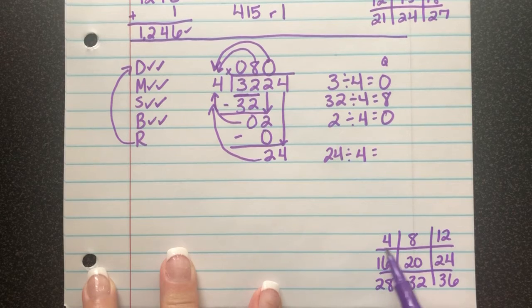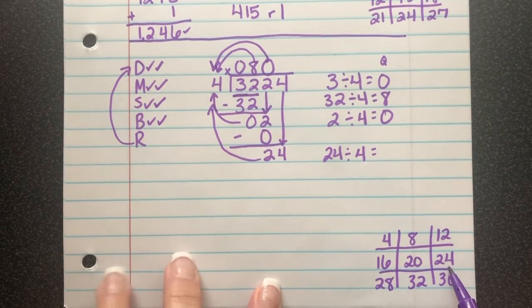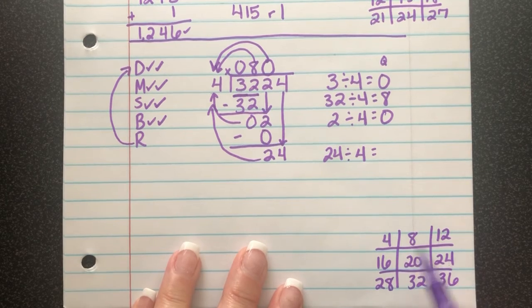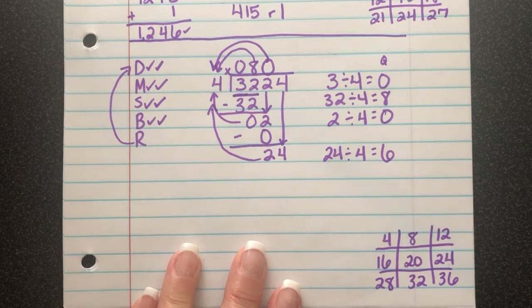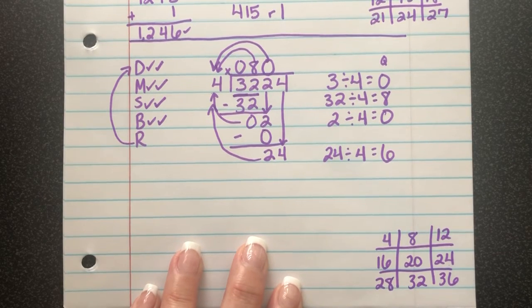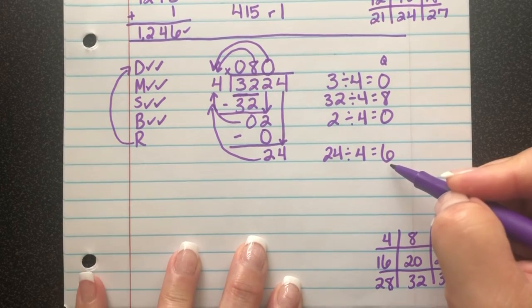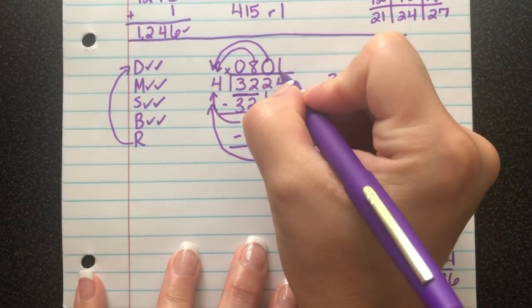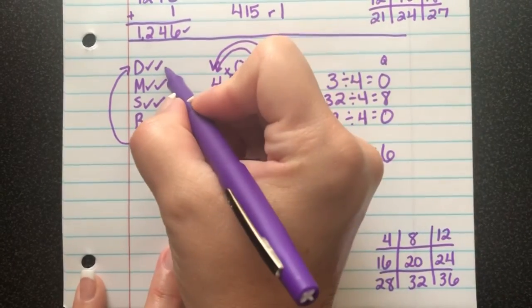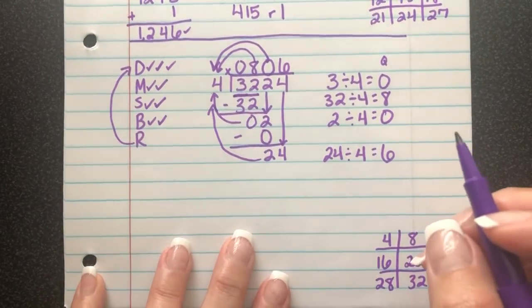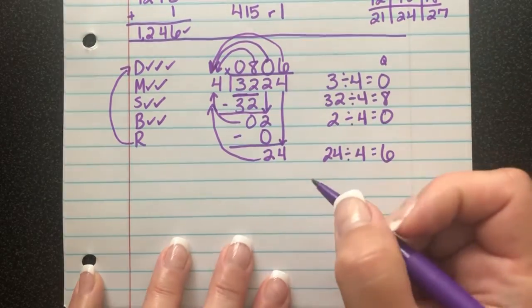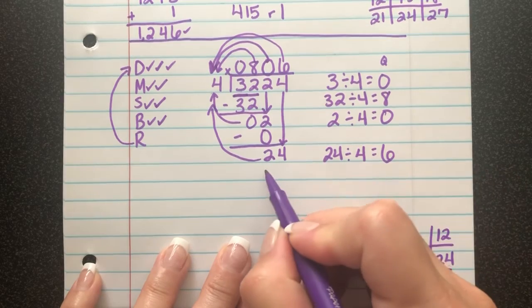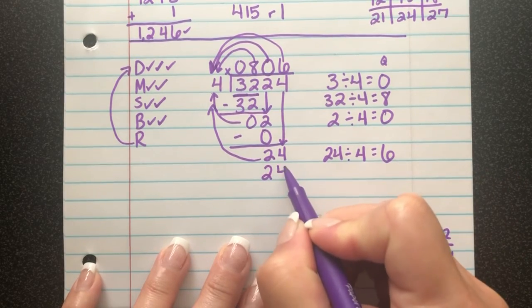Okay, well, if I look over here, aha, there's 24. That takes 1, 2, 3, 4, 5, 6 groups to get that 24. So 24 divided by 4 is 6. That 6 is a quotient, so it goes up here where quotients go. All right, so I've divided again. Now I need to multiply that 6 times the 4, which is 24. And that 24 is going to go underneath this 24.